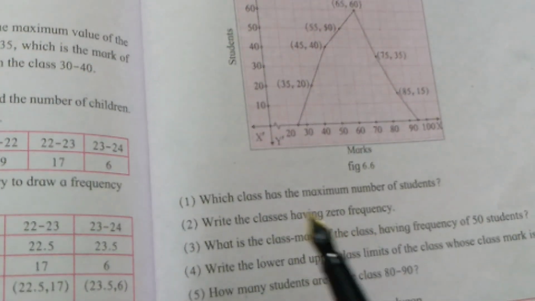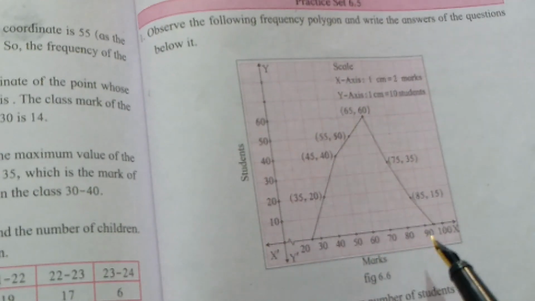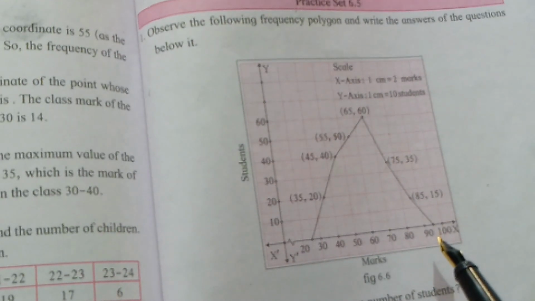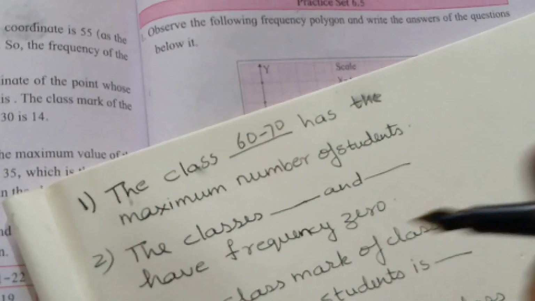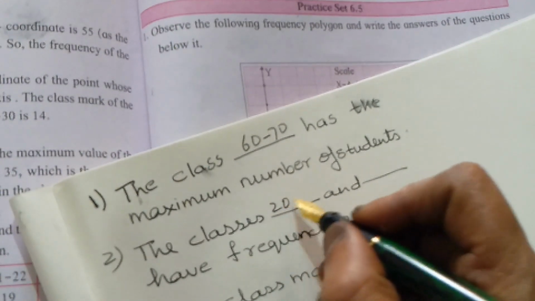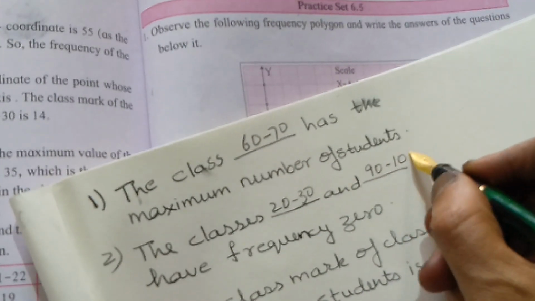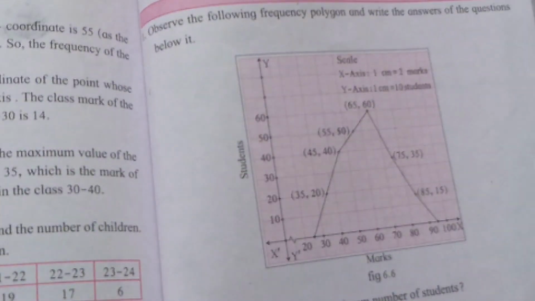Next question: write the classes having 0 frequency, which I had discussed just now. The classes which have 0 frequency are over here, that is, this one and this one. So this 0 frequency comes under which class? 20-30. And this 0 frequency comes under which class? 90-100. So the answer is: the classes 20-30 and 90-100 have frequency 0.